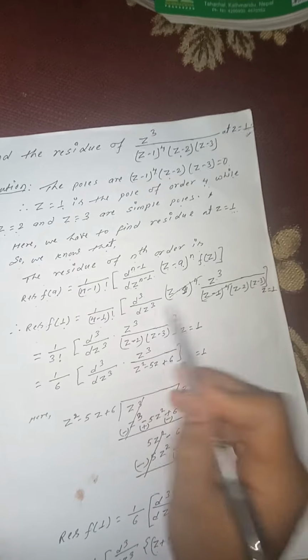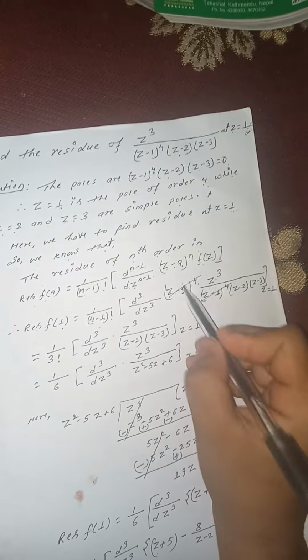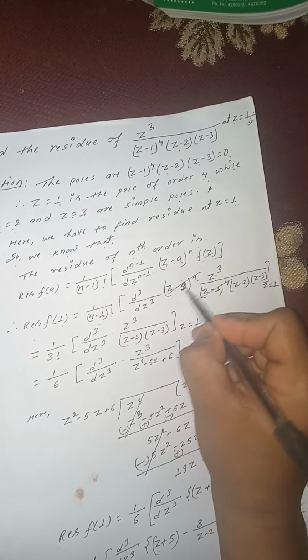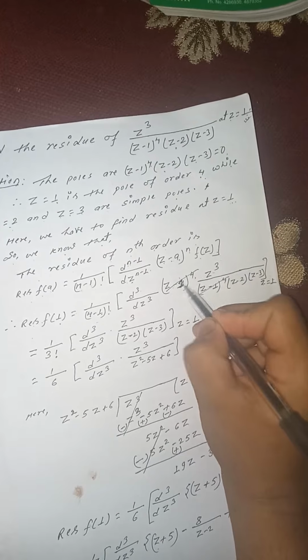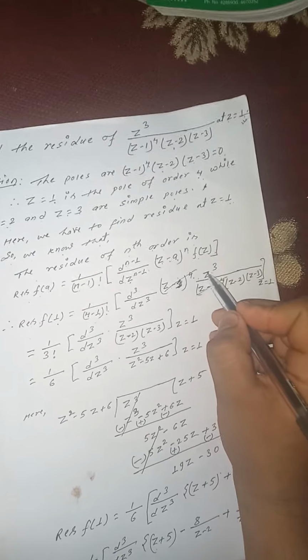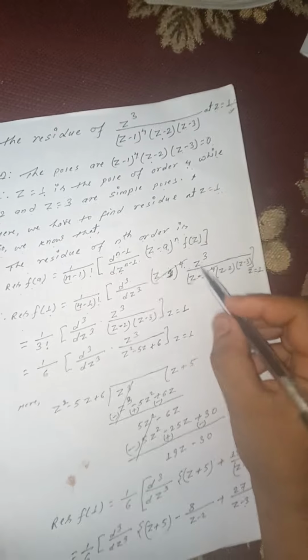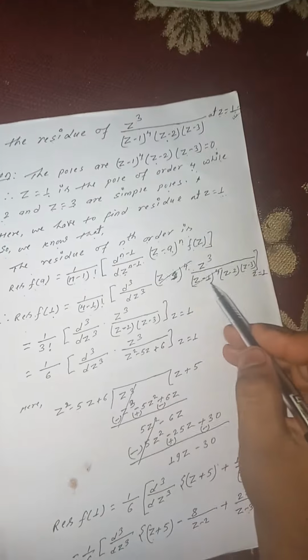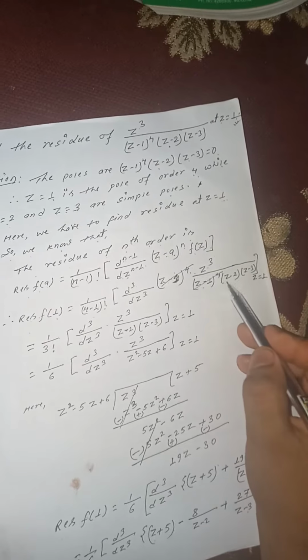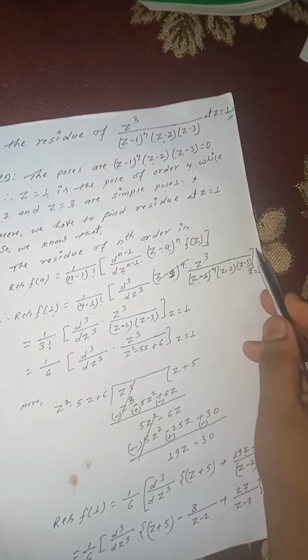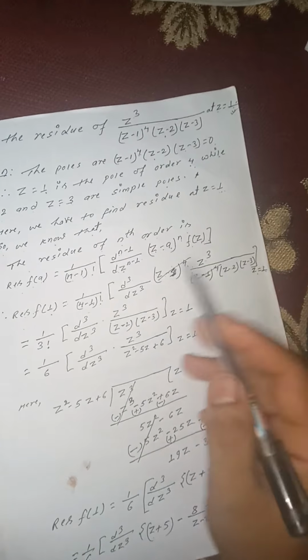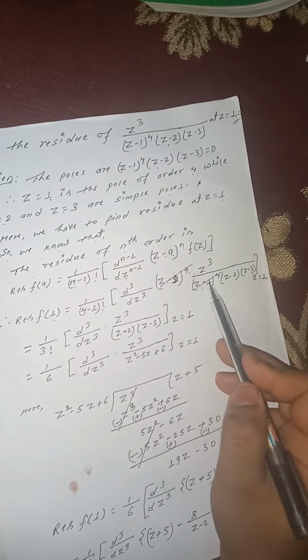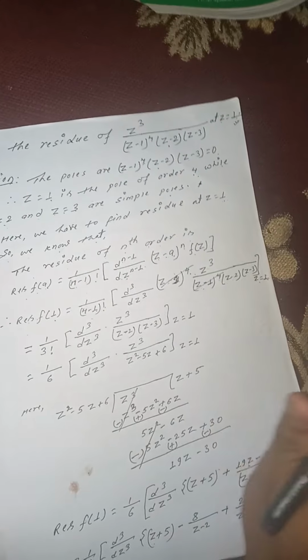At z minus a, the value is 1, so (z minus 1) to the power 4 into f of z, where f of z is our given function, z cubed upon (z minus 1) to the power 4, (z minus 2), (z minus 3), at z equal to 1. Here (z minus 1) to the power 4 and (z minus 1) to the power 4 will be cancelled.